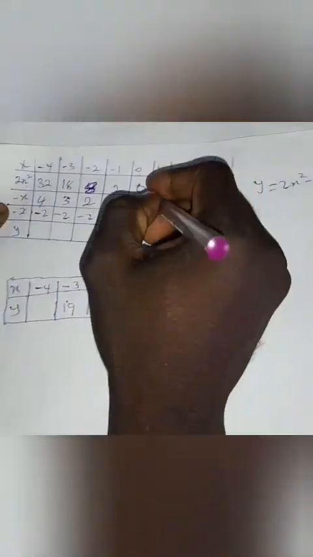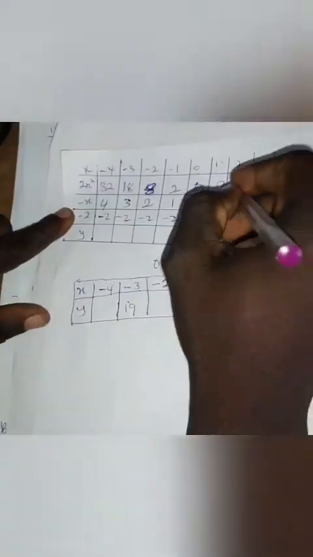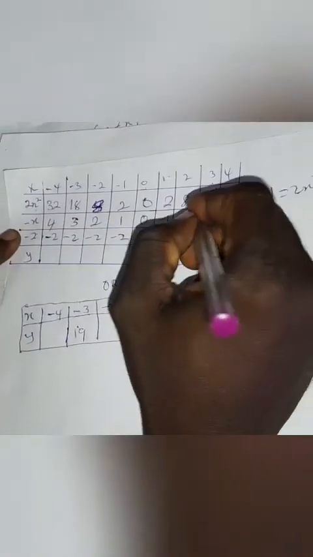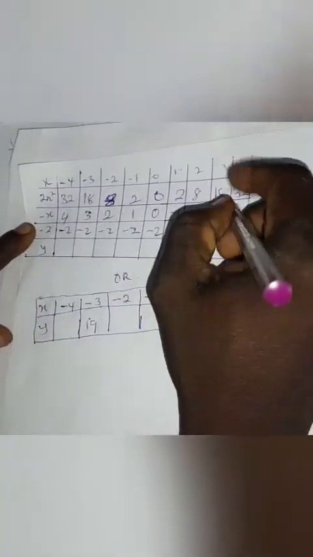Then I have minus x. Minus x is minus times minus 4, that's 4. Minus times minus 3, that's 3. Minus times minus 2, that's 2. Minus times minus 1, that's 1. Minus times 0, that's 0. Minus times 1, minus 1. Minus times 2, that's minus 2. Minus 3. Minus 4. So we'll just add all of this together.